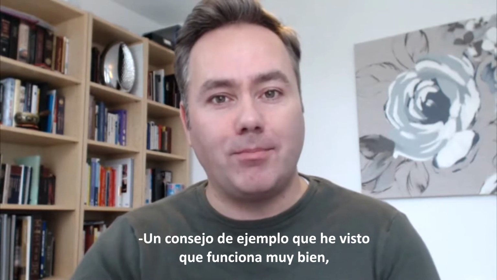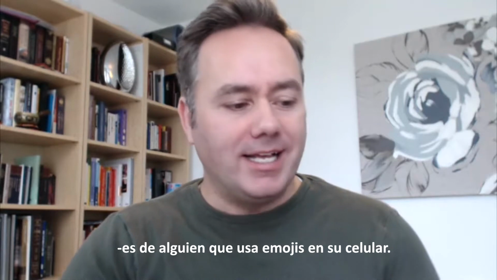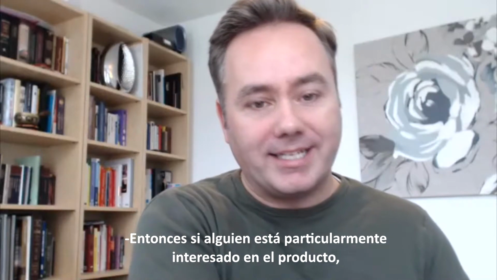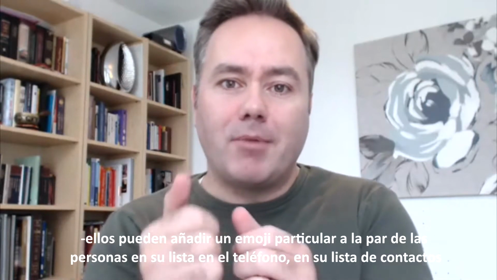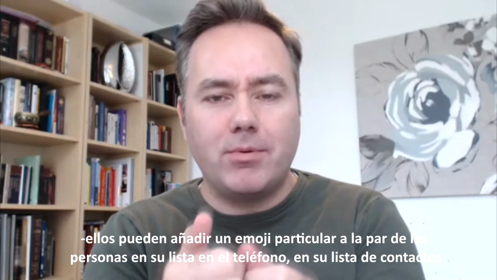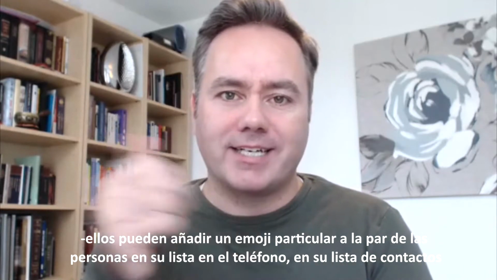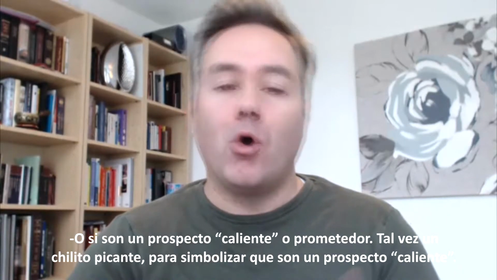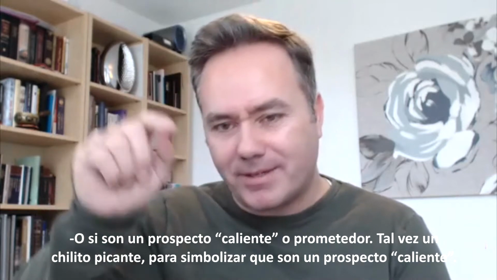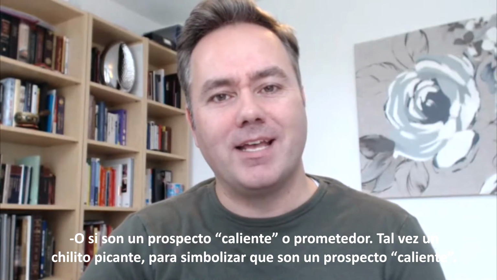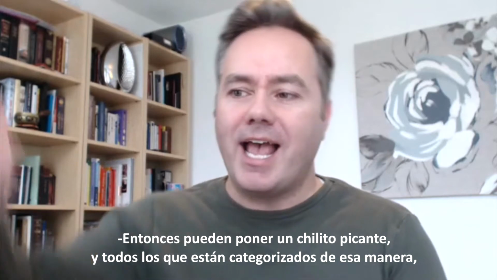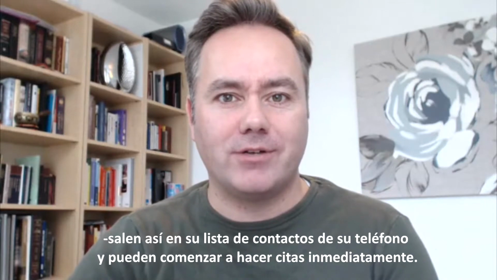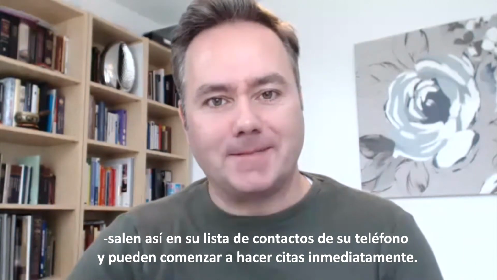One tip, as an example that I've seen that works very well, is someone that has used emojis on their mobile phone. So if someone is particularly interested in the product, they might add a particular emoji next to the people on their contact list that would be a symbol for them that would reflect the product. Or if they're a hot lead, maybe a little chili pepper to symbolize that they're a hot lead, so that they can type in that little emoji, and everyone that is categorized in that way will pop up on their contact list on their phone, and they can start making appointments straight away.